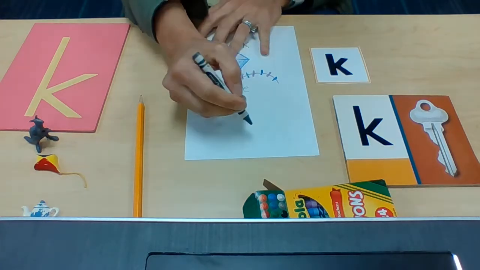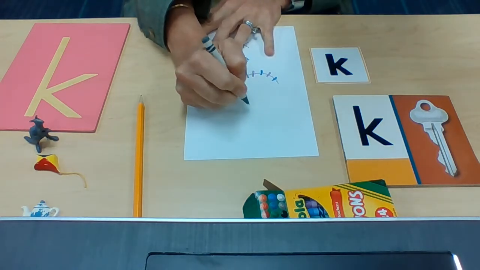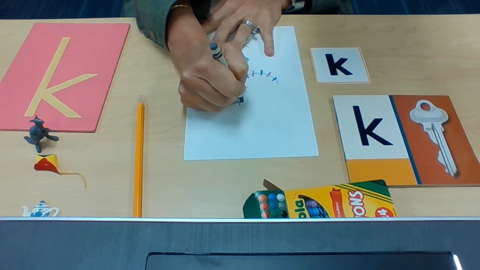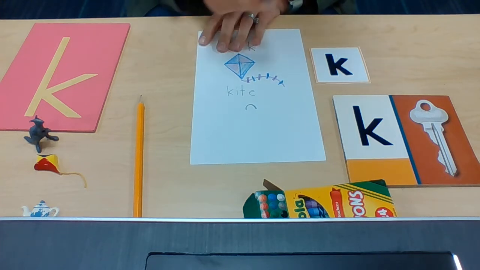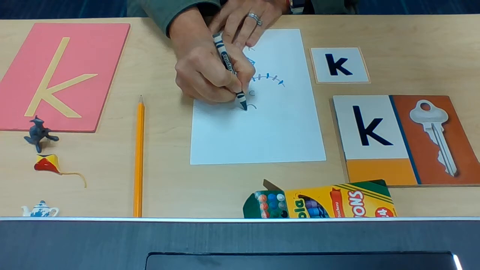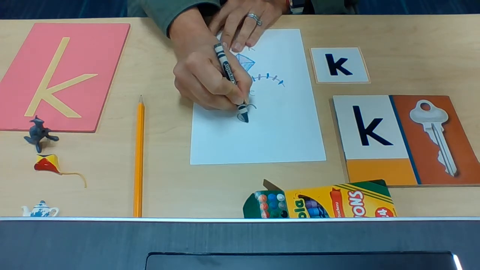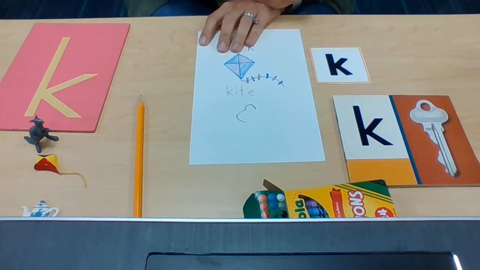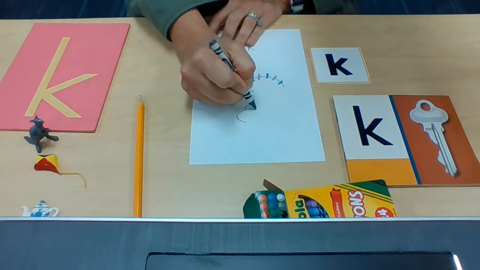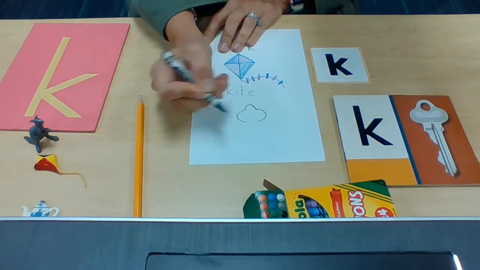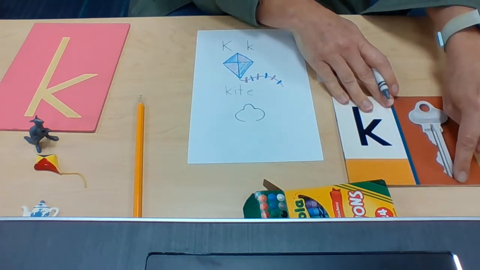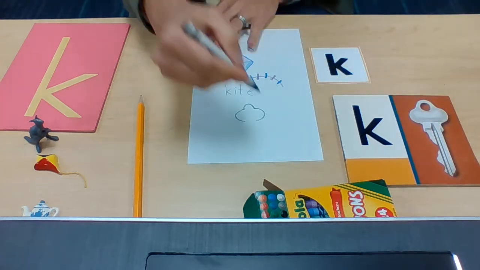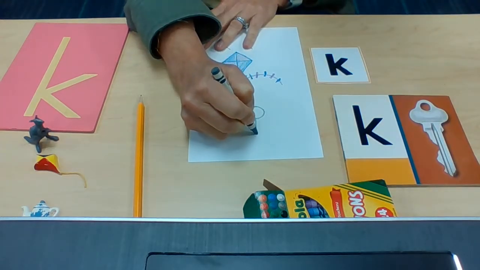Okay, so we're going to draw a curved line, a curved rainbow line like that. Okay, got it? Now we're going to make a curved line coming down this way. And on the other side, we're going to make a curved line over here. Do you notice how on keys one side is straight? We're going to come over here and we're going to make our line straight down.